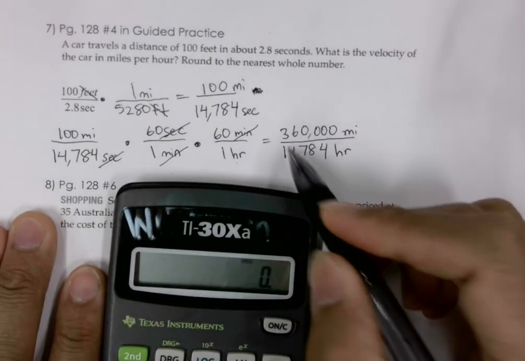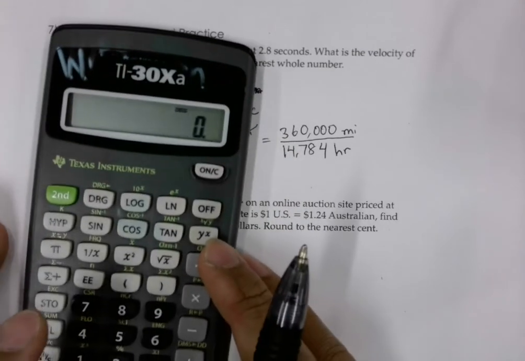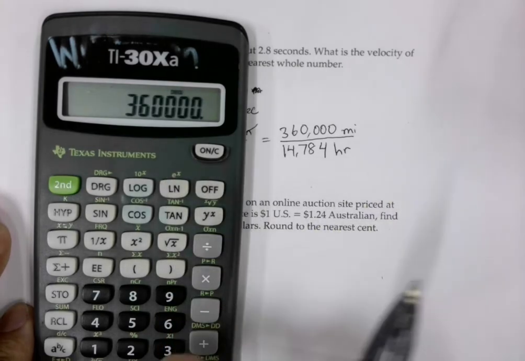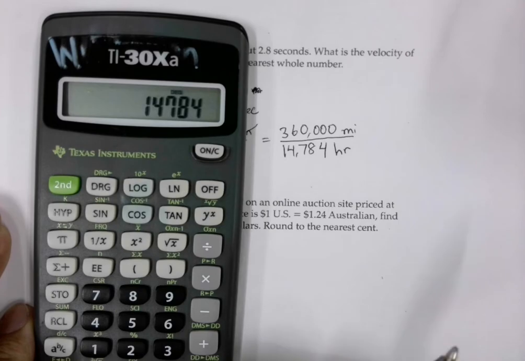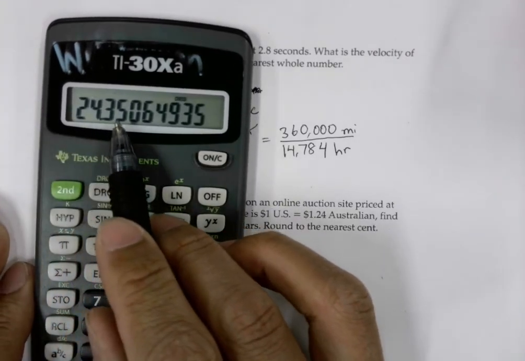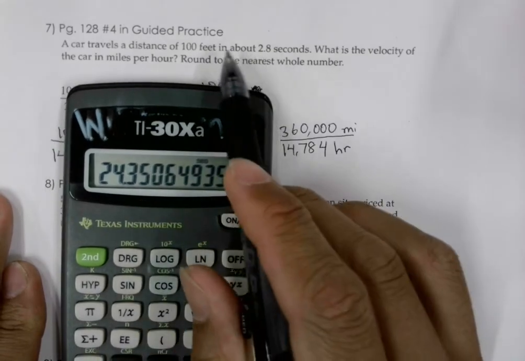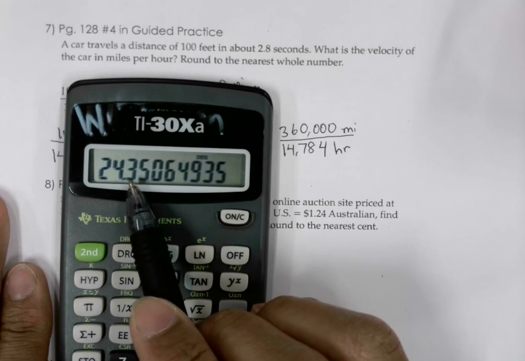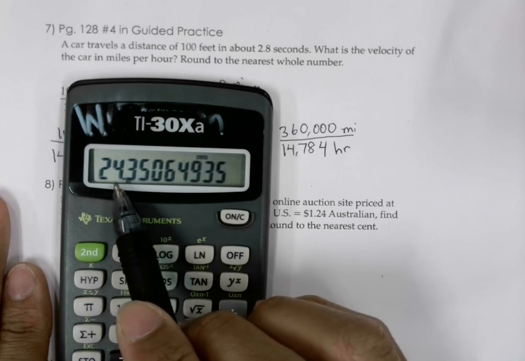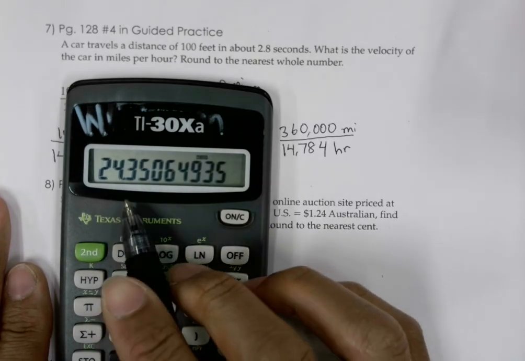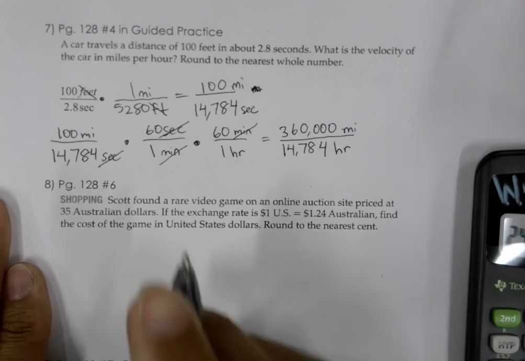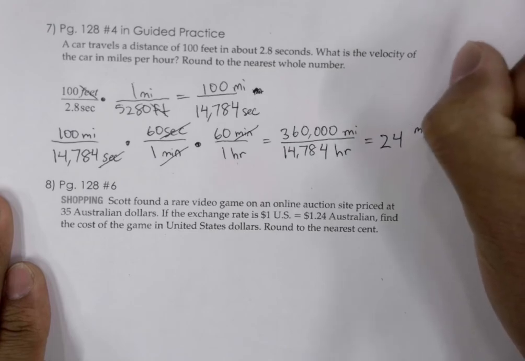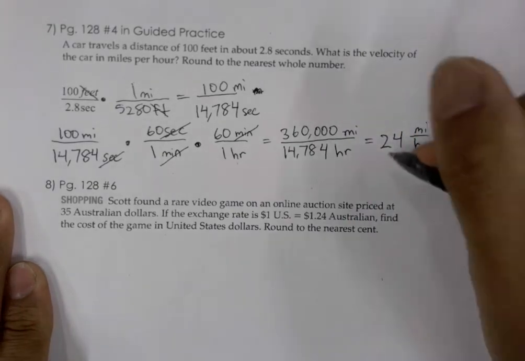But we don't want this fractional number, right? So we're going to go ahead and drop this in the calculator. 360,000 divided by 14,784, and that leaves us with 24.35. Now, we are asked to round to the nearest whole number, and so we're going to look at the tenths place, and if the tenths place is lower than a 5, then we're going to leave the 4 as a 4, and it is. So our answer here is 24 miles per hour. And that is our answer.